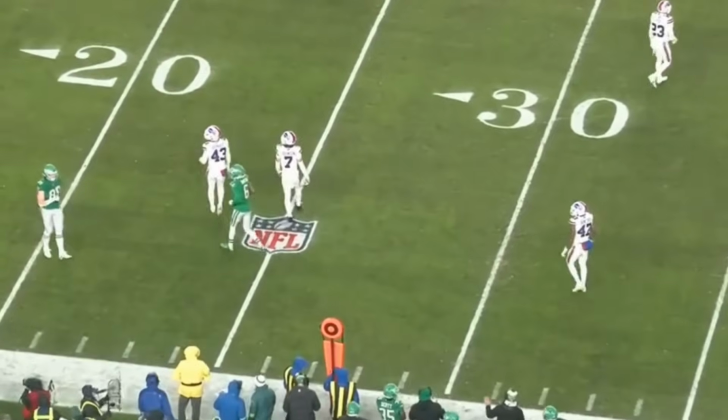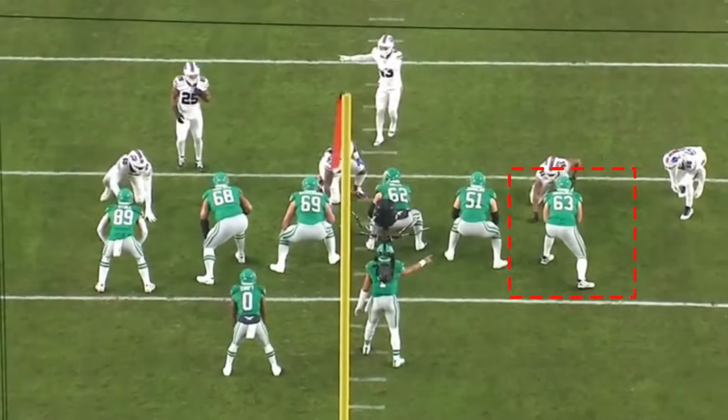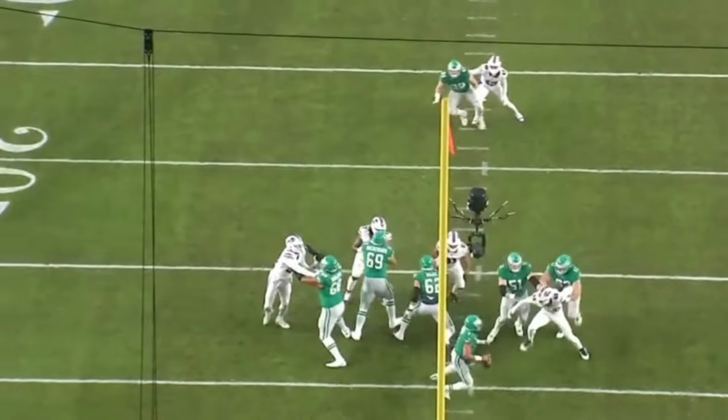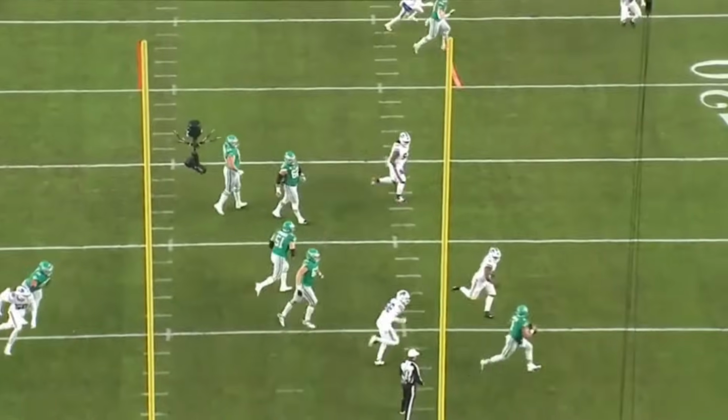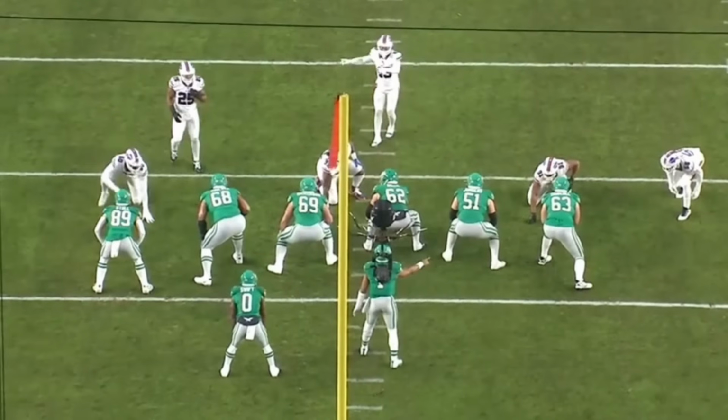I want to start with the first play of the game because when I watched this play live, I saw a little bit of pressure on Jalen Hurts. I saw the replay and realized it was the right tackle, Jack Driscoll, who was filling in for Lane Johnson, who was ruled out with a groin injury. This play right here kind of made me feel like, hey, there's a chance that if this offensive line can't hold up, this could ultimately be a massive impact on the game.